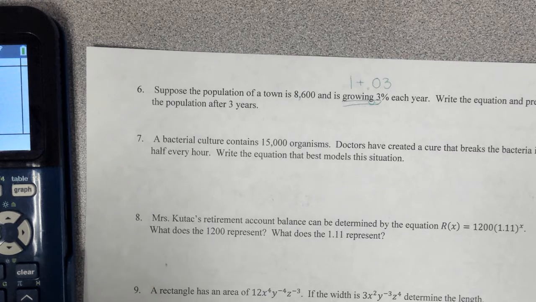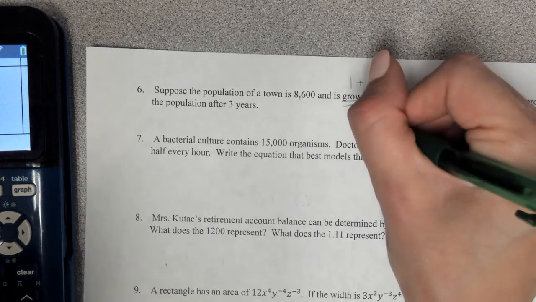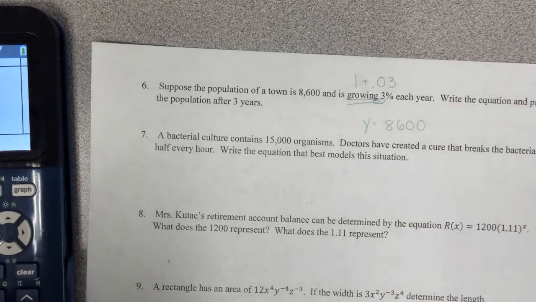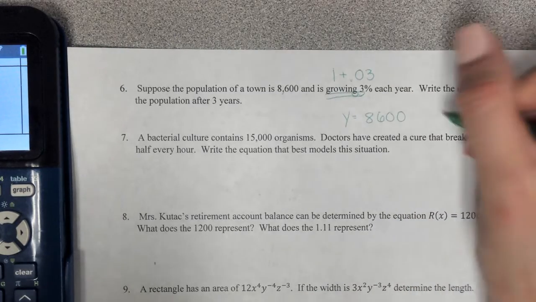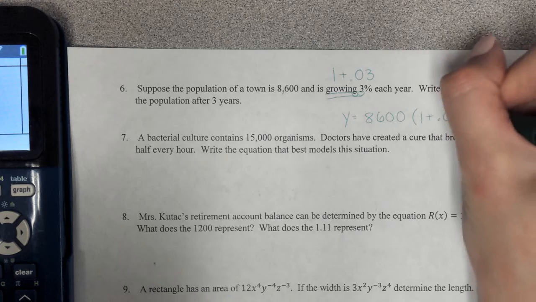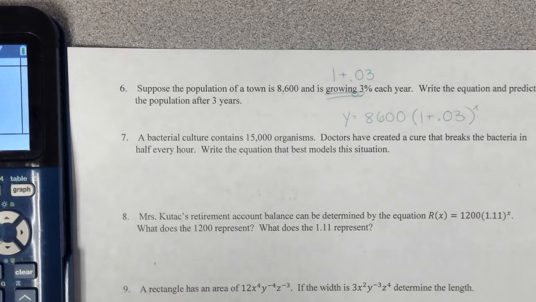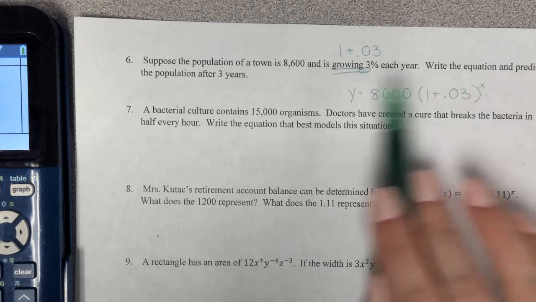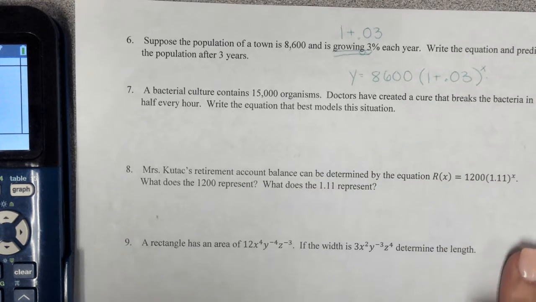Write the equation to predict the population after 3 years. So y equals, it's starting at 8,600. This is your initial value or your y-intercept times 1 plus 0.03 to the x. And then you could plug this in your equation and look for where the x value is 3.